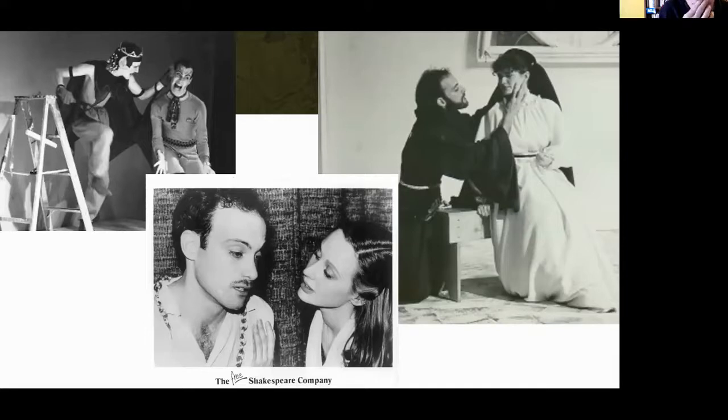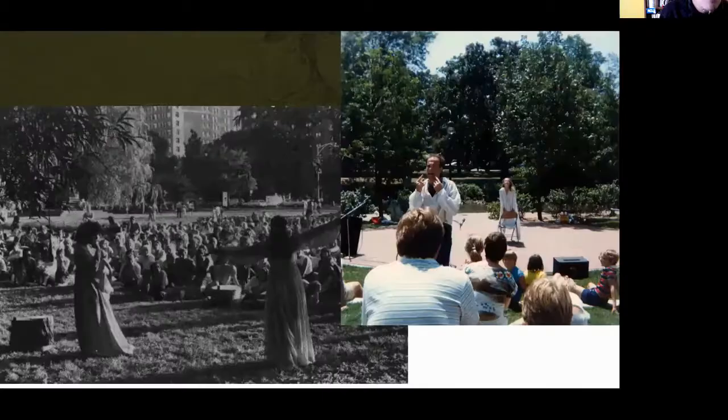The image in the front is a publicity photo. That's myself, I guess, as a moody Hamlet with Kathy Kirk. In 1985, I produced the first full-length performance of Shakespeare in Lincoln Park. Here you see the actors facing the audience, we were doing As You Like It.